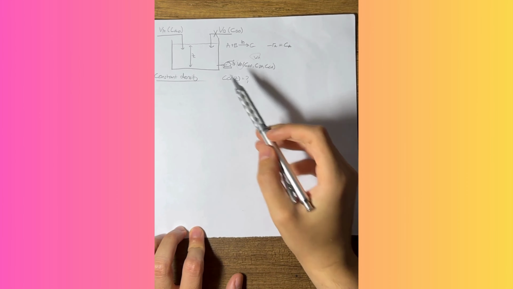How can we write? dCAF over dt. Okay, yeah, we can write it with this.